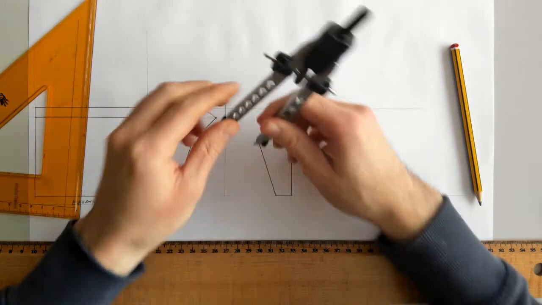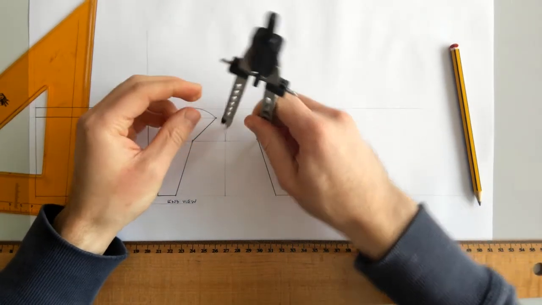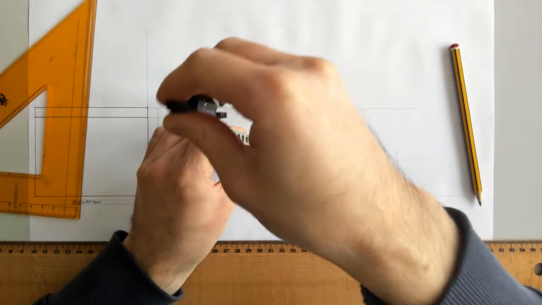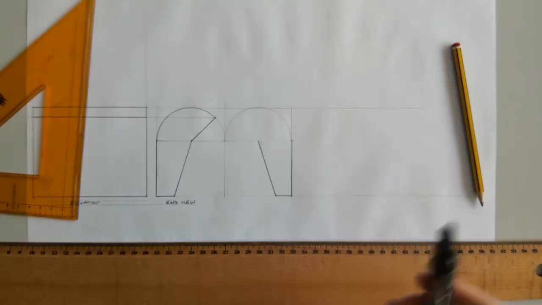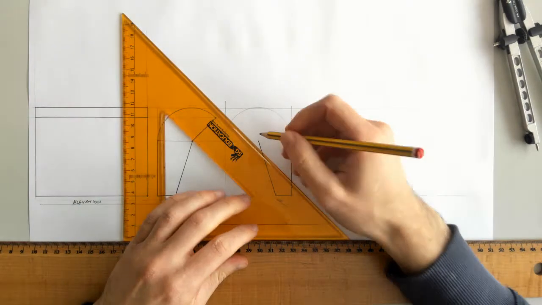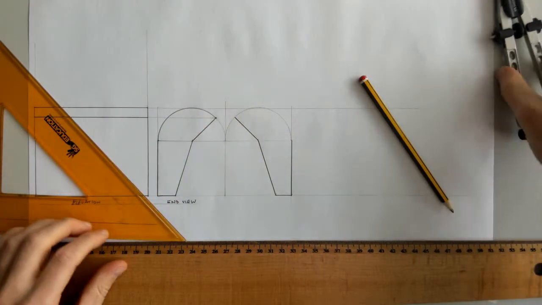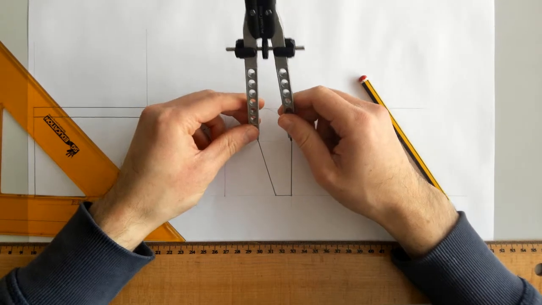I can then draw my semicircle for the left side, once again drawing in lightly until I figure out where it stops at the 45-degree line. Then I can draw that part in heavy.